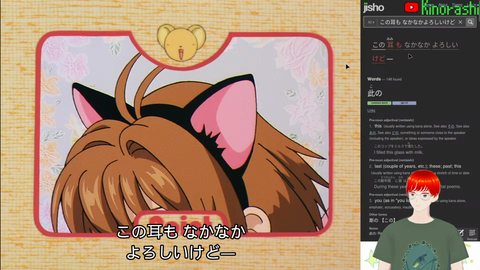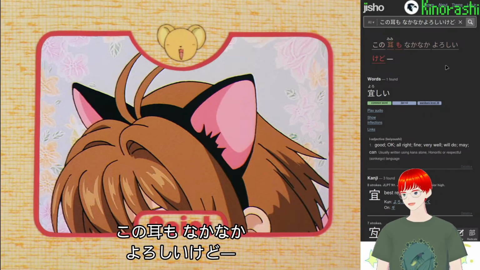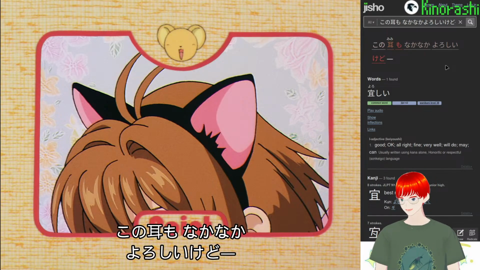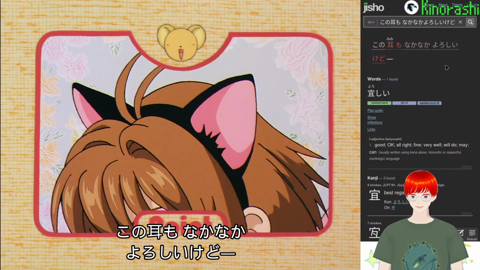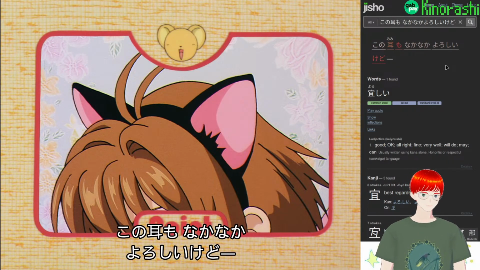So, these ears also are considerably yoroshi. Good, okay, fine, alright. So these ears are also considerably good. I think that was in reference to the resistance to lightning.